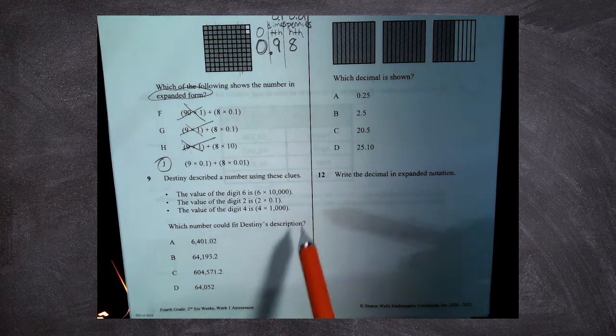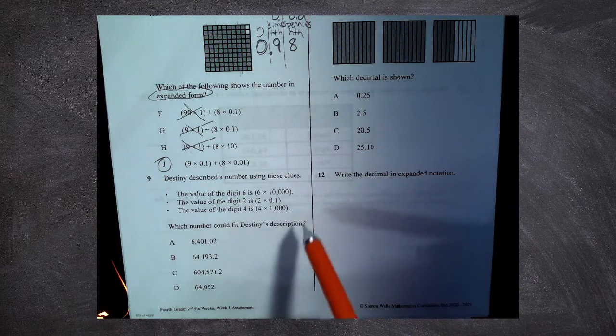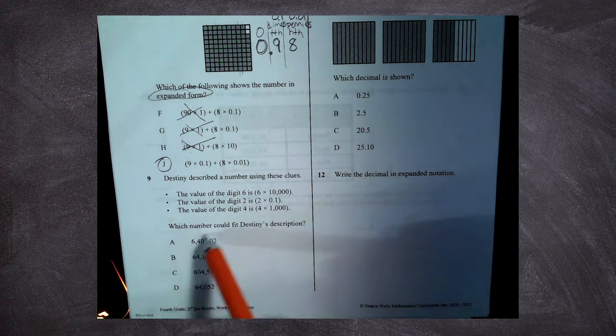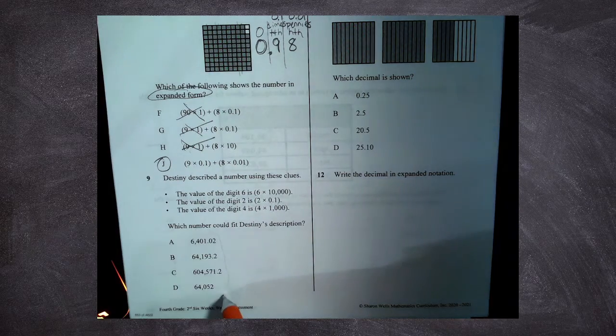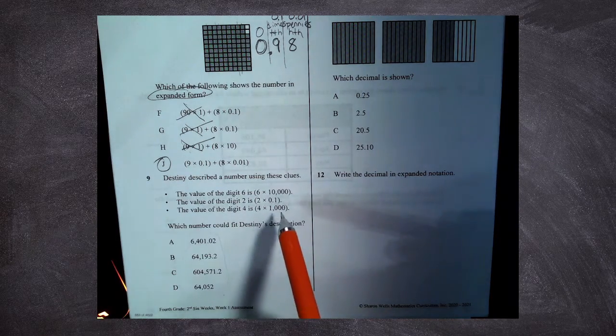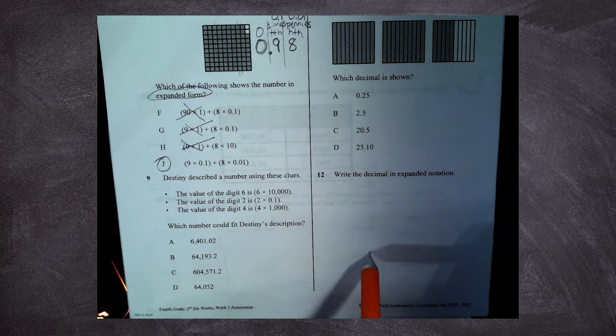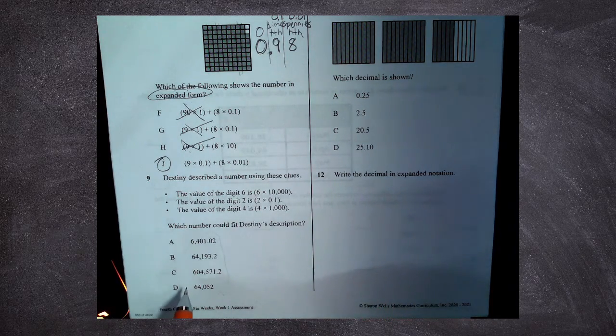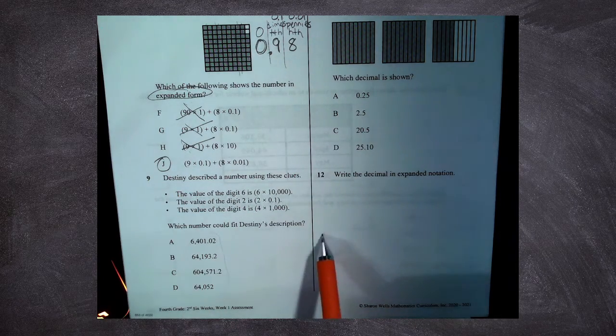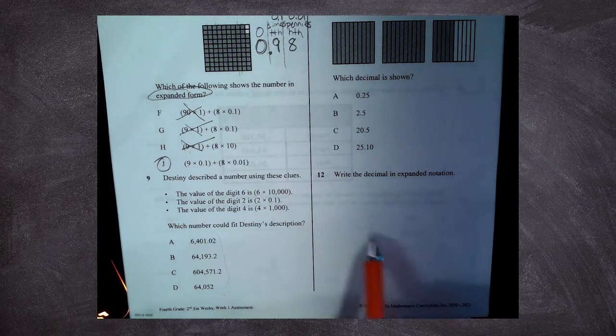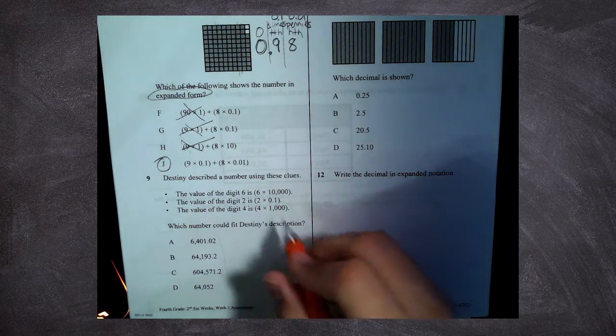I'm going to make a place value chart. I'm going to put all of my answer choices, all of these numbers, into that place value chart. And then I'm going to use my clues and check which numbers match my clues and which ones do not. Now, because these numbers are a little bit longer, I am going to use a little bit of this space here on the side, but that's okay. That's what the paper is for. It's for me to use as much space as I need.